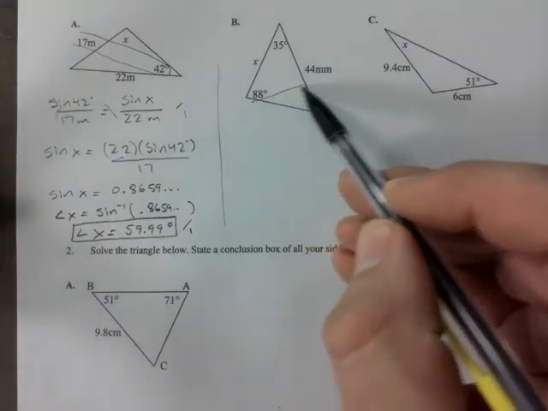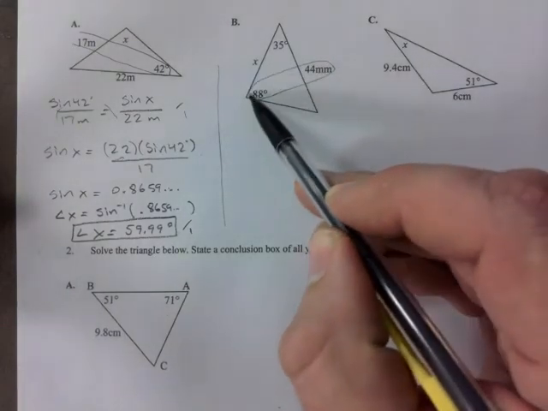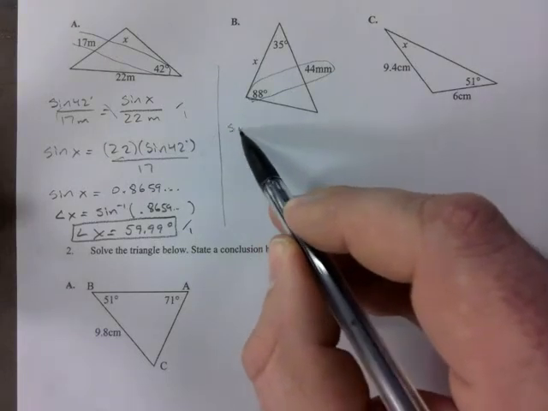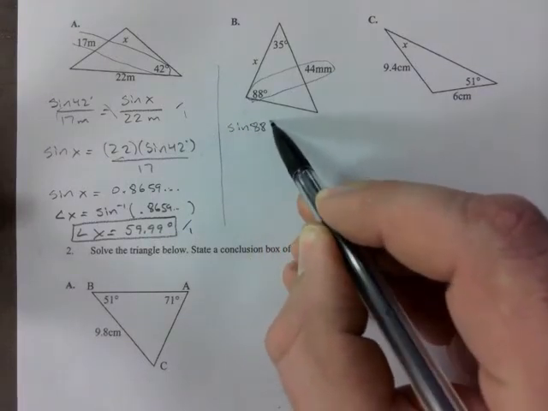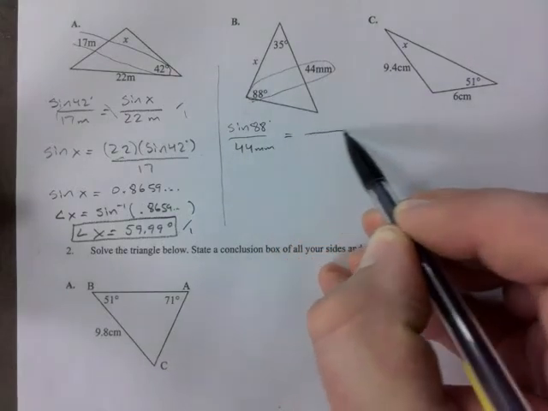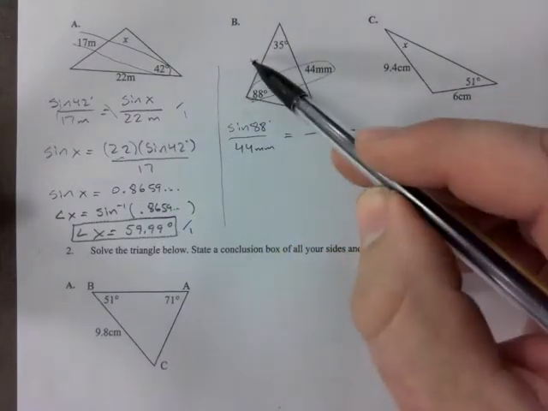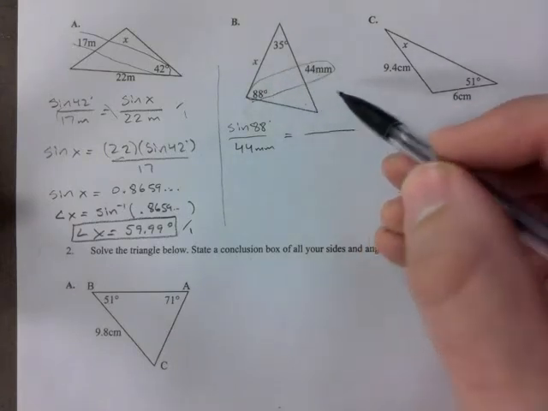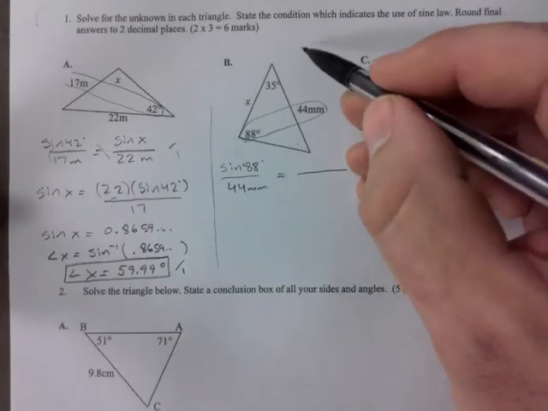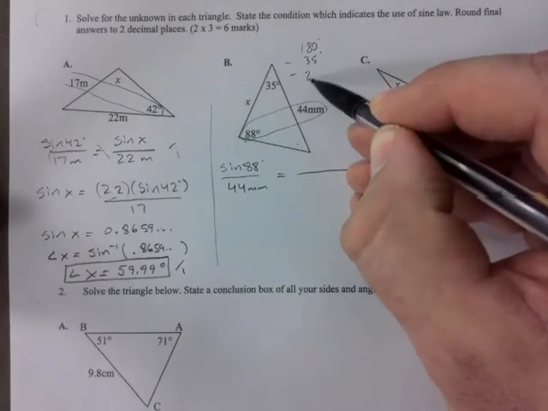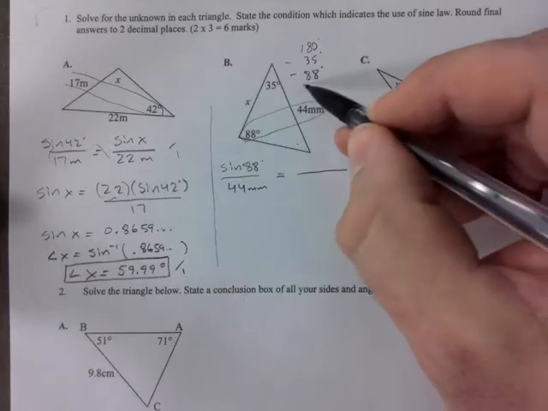Next, you have your pair here. But we're going to figure out that we might have to do a little bit of extra work. Because if you want to find this side, you need this angle, and that should not be a problem. So I'm going to do that up here: 180 minus 35 minus 88, and that is 57.